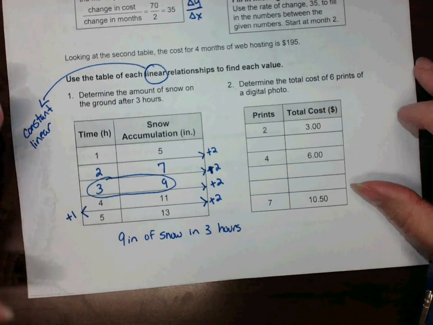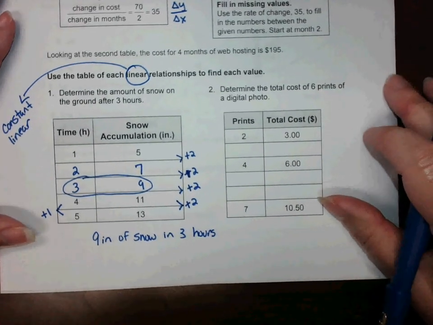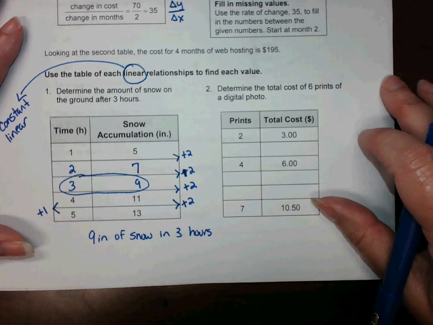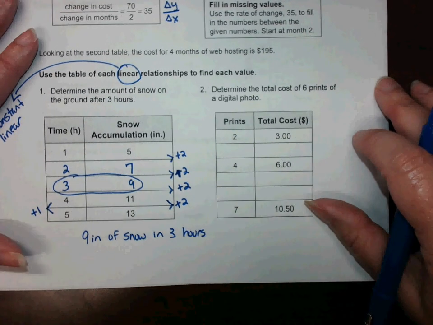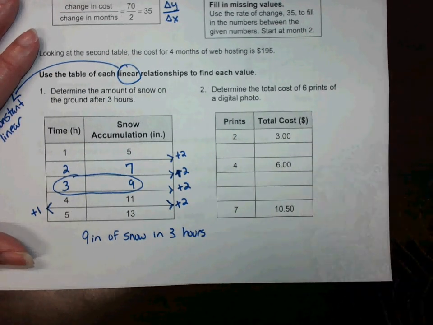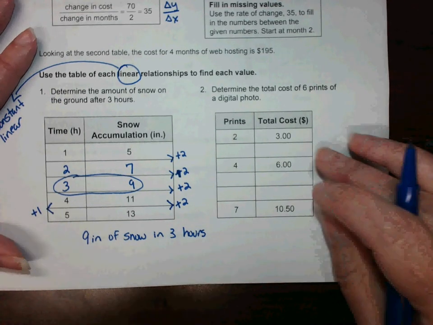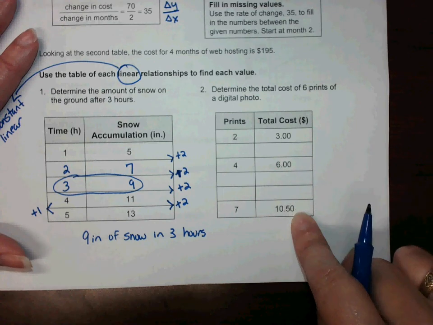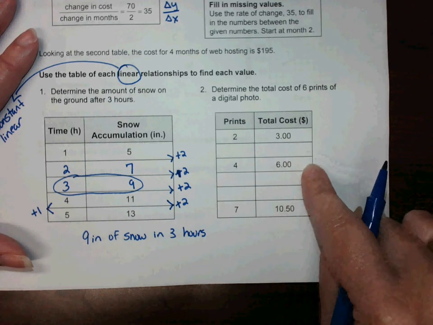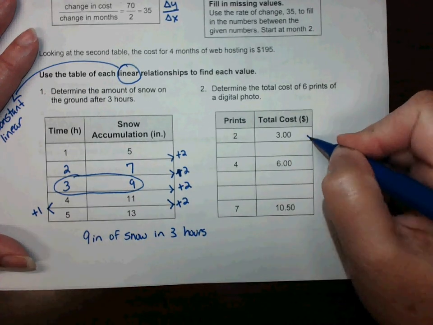All right. Number 2, determine the total cost of 6 prints of a digital photo. So again, I've got to determine a rate of change here. They didn't give me two that are right next to each other, but that's okay. I can still do it from here to here.